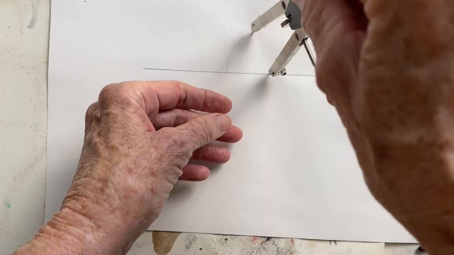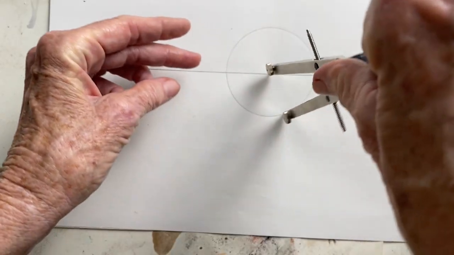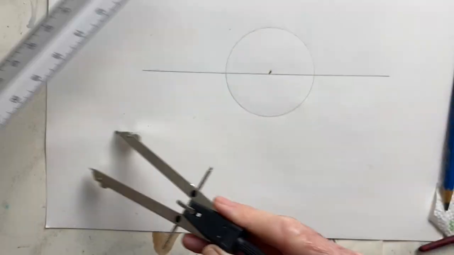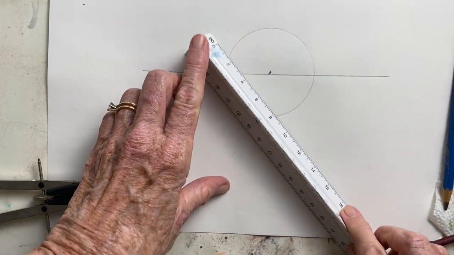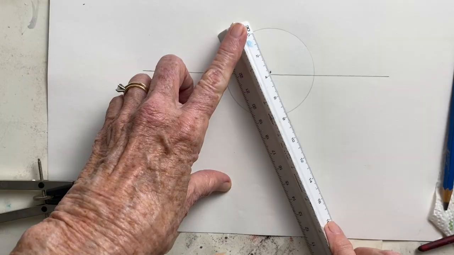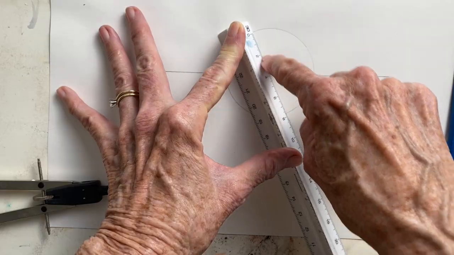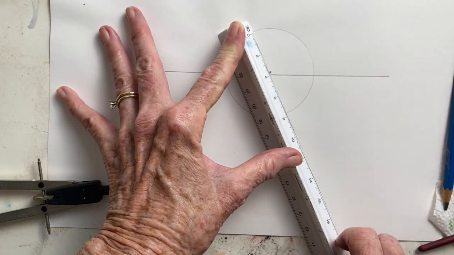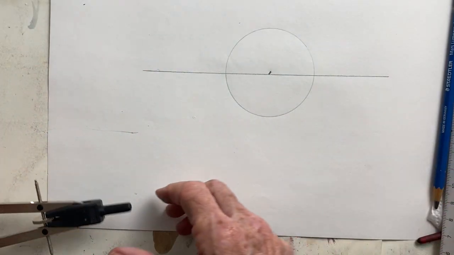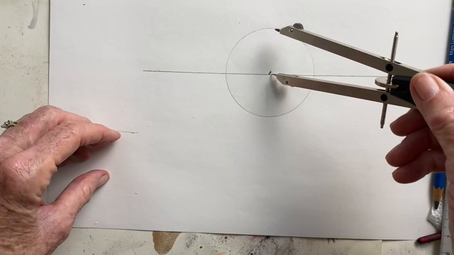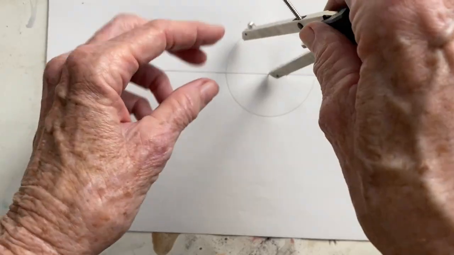Could be anything really, because once we have drawn this circle, we have defined this space here from the horizontal line to the outer edge here. We see that that is 4 of these centimeters, and it's that way all the way around. So when we go to draw the next circle, we're going to want that to be double.